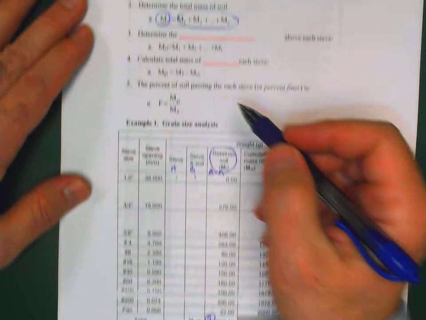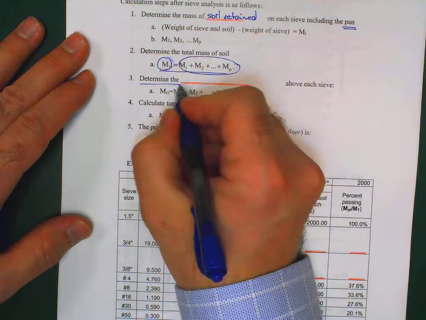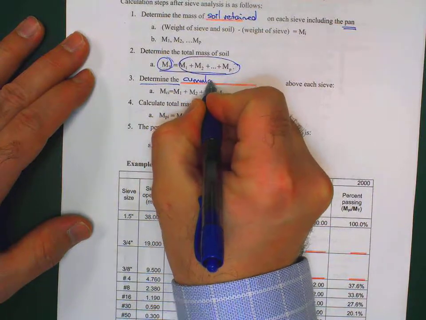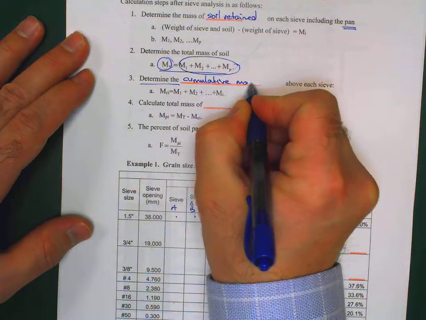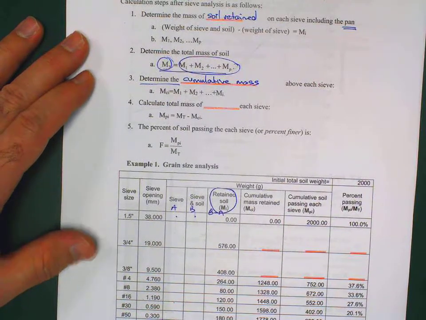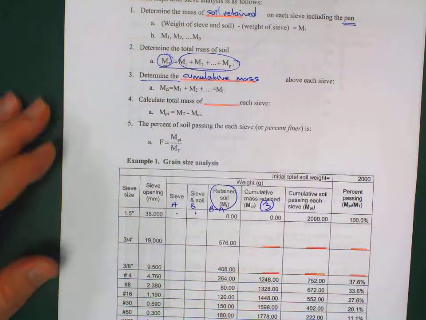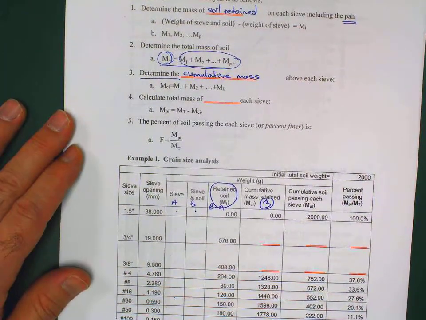So step number 3 is we determine the cumulative mass above each sieve. Cumulative mass above each sieve. That's this column right here. Let's call it M_C,i, where C stands for cumulative and i stands for the ith sieve.